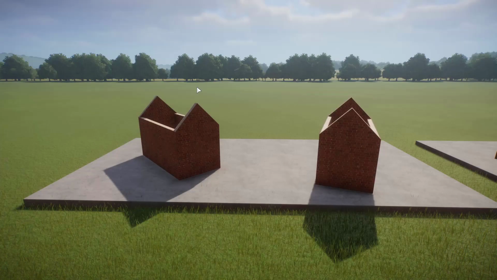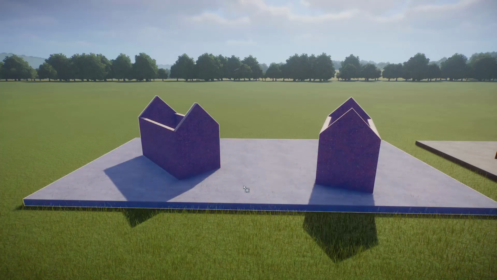Hello everyone, Discord here and welcome back to another Planet Zoo quick tricks tutorial, and today I'm going to be showing you how to group up several groups of GridPop items in Planet Zoo.